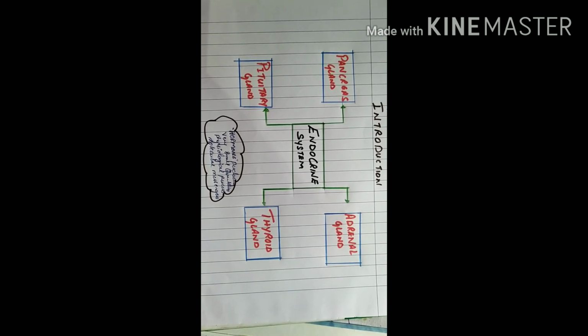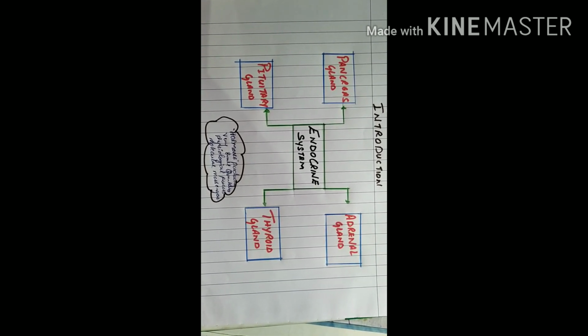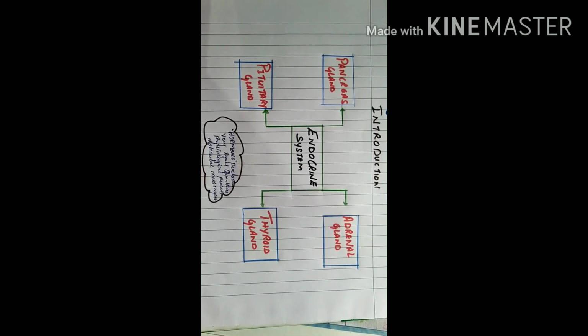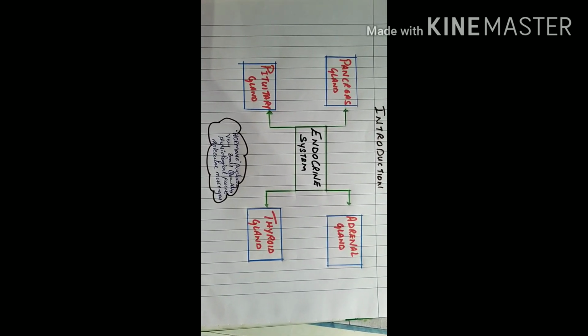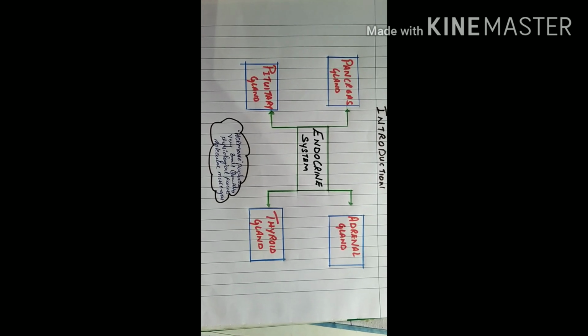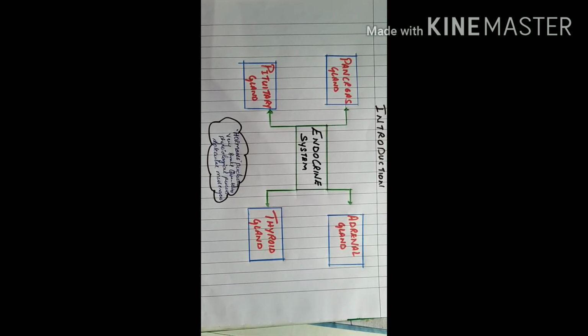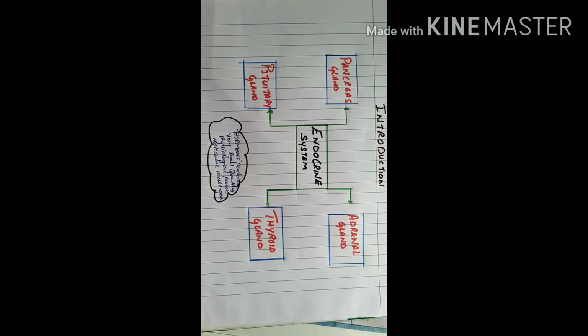So today I have come up with a very good topic, that is the endocrine system. This is the unit which is covered in the 10th syllabus of ICSE as well as CBSE grade 10. So today we are going to study the endocrine system in detail.